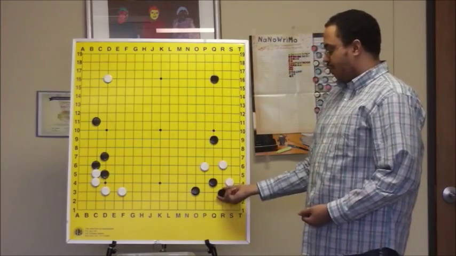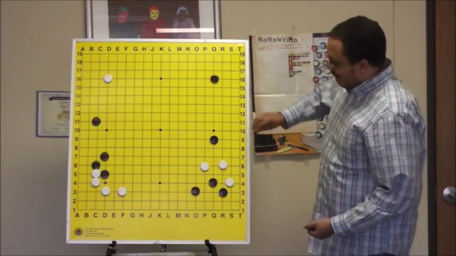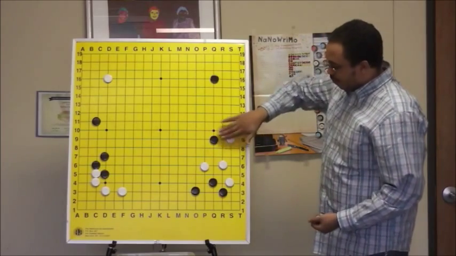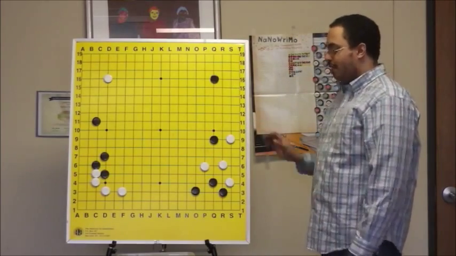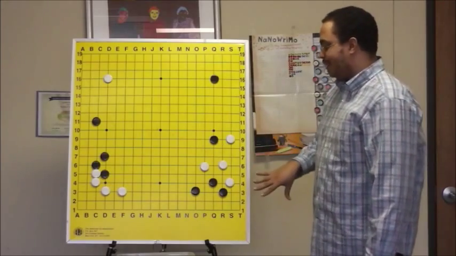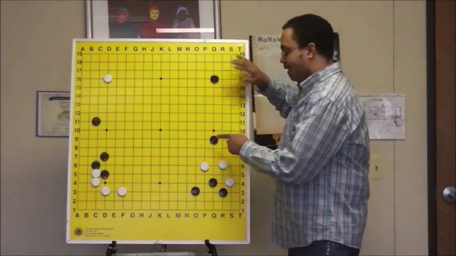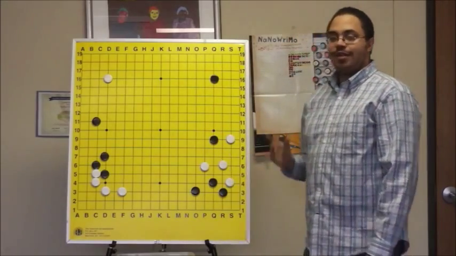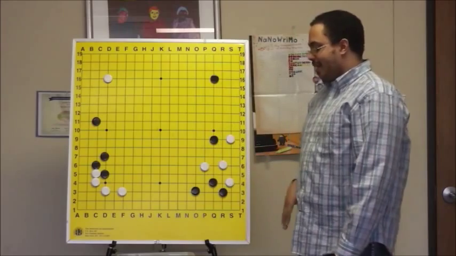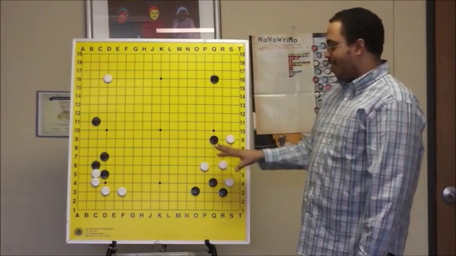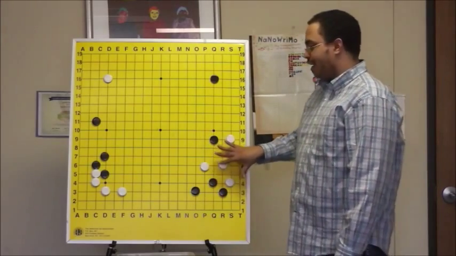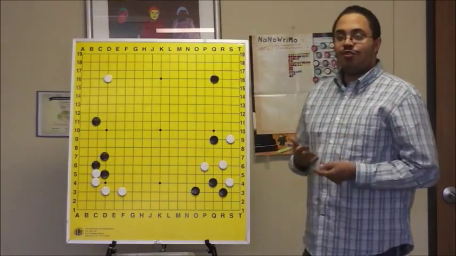So what black would normally do is play the 3-3 point. And now white has an excellent move of playing under the black stone here. Okay? So now white has stabilized his group. Black pincered. Black tried to have these two stones work together. And white was able to say, okay, you're going to attack me, I'm going to stabilize. Now you've got a little group here, a stone here, and I've got my group situated over here.